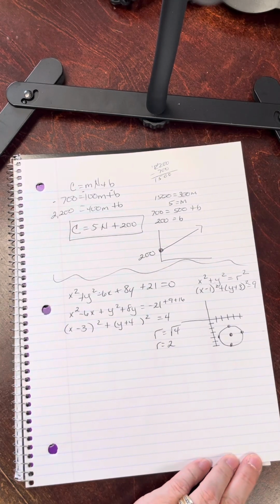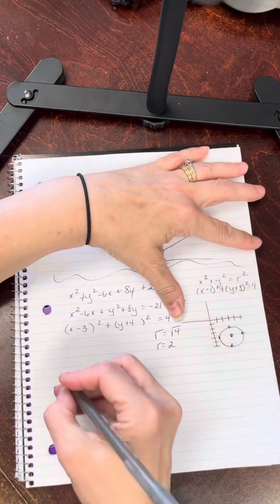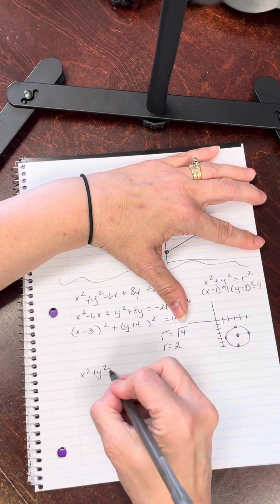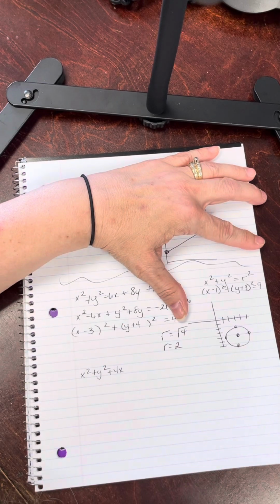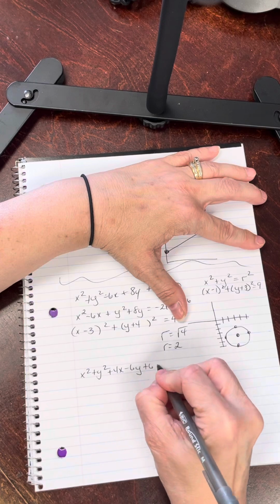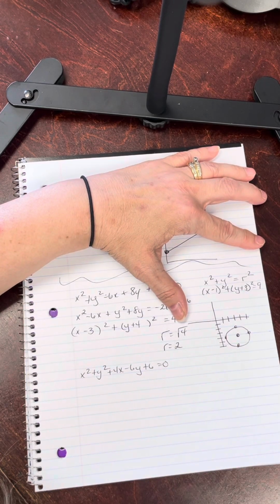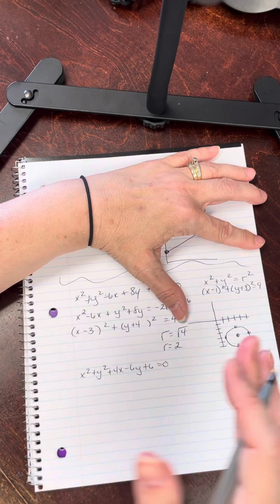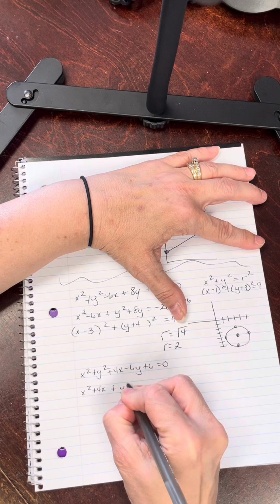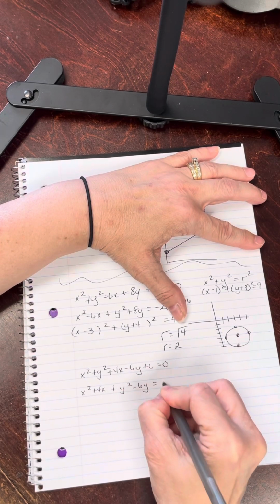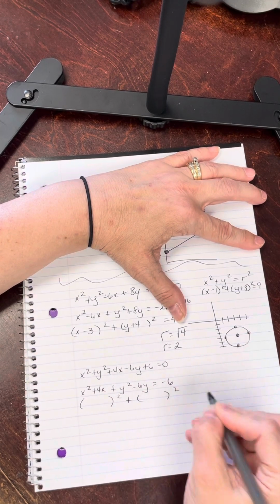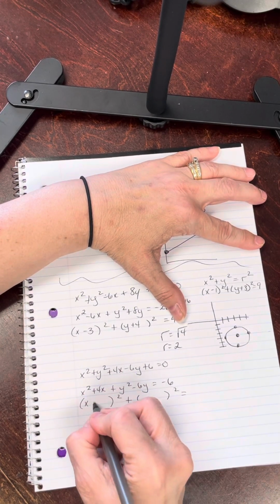Example 2. Given the general form of the equation is x squared plus y squared plus 4x minus 6y plus 6 equals 0. Complete the square to put it in standard form, and graph it. So we're repeating what we did before. So let's put our x squared with our 4x, our y squared with our minus 6y, move over our 6, making it negative. Parentheses squared plus parentheses squared equals. Half of 4 is 2.